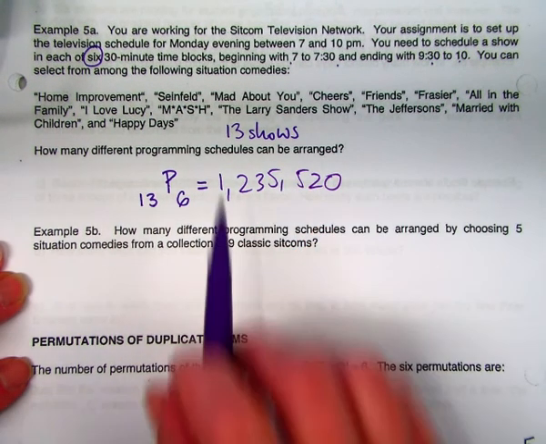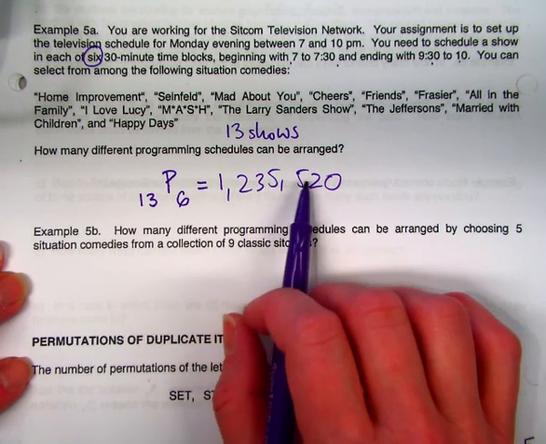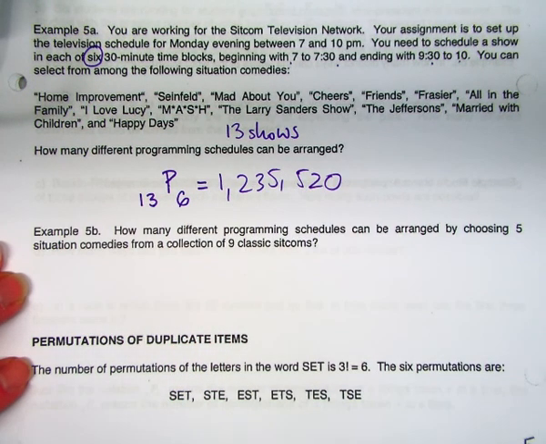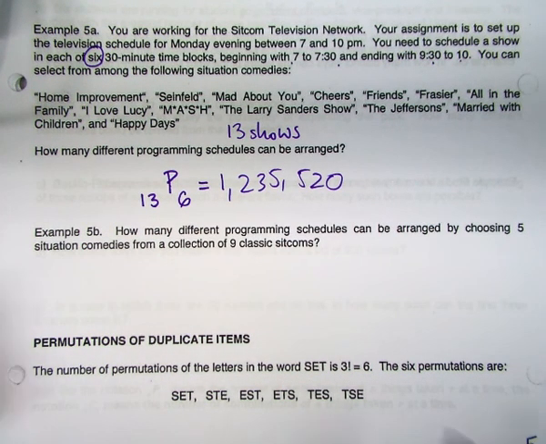All right, make sure you guys got 1,235,520. Are we okay with this? Are you getting this? Does this make sense? I'm just going to continue to finish up the notes because the rest is kind of easy.